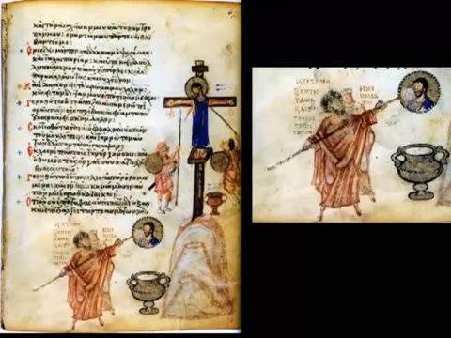Now, these two illustrations to Psalm 68 that you're looking at illustrate the rich layers of meaning that could be extracted from a psalm. At the top right, you've got a Christological scene, Christ on the cross, being offered a vinegar-soaked sponge to drink from.